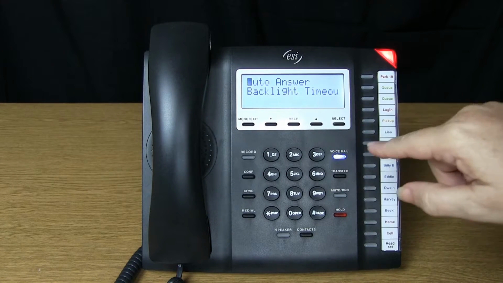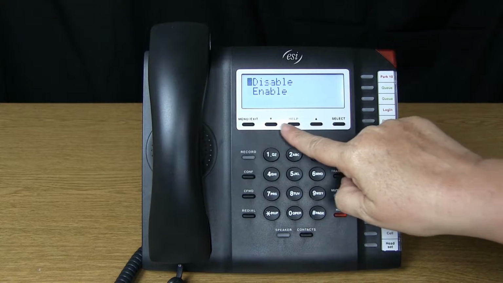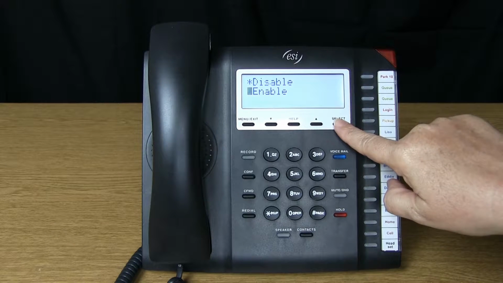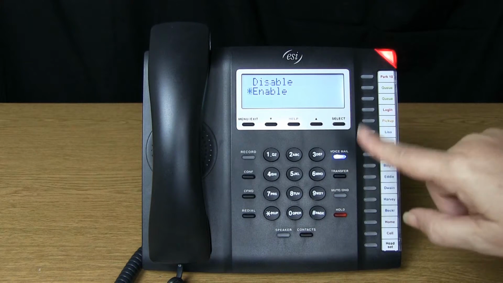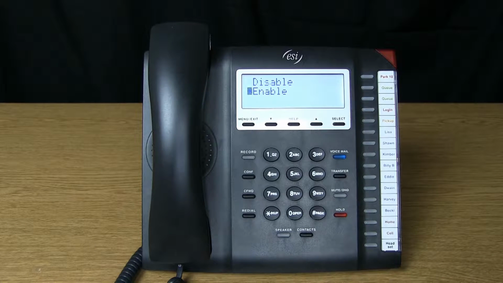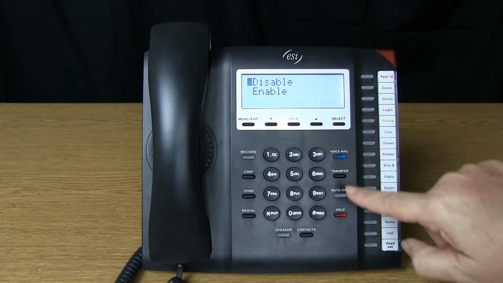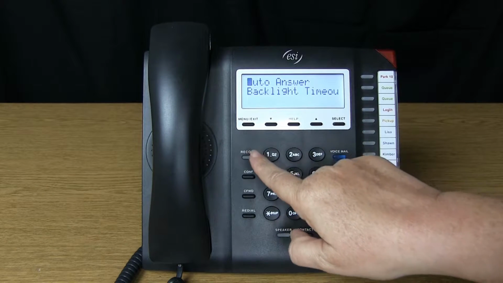By default, it's turned off, but if you select here, you just scroll up and down to the selection that you want. So if I wanted to enable it, I'd scroll down to enable, press select, and then once I keep exiting out of the menu, it'll ask me to save those changes, and then it'll save. Now, I personally don't like that option, so I'm going to change it back to disable and then press exit.